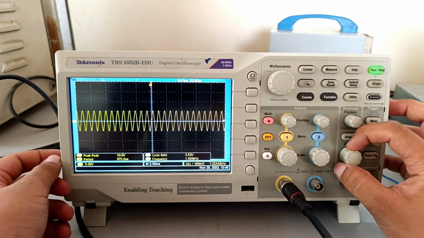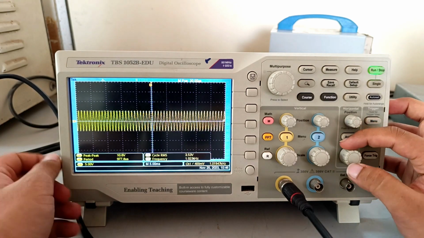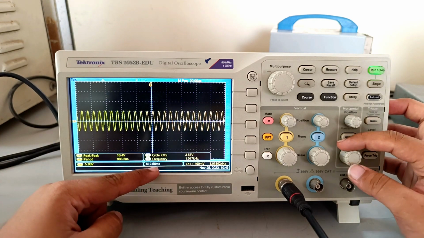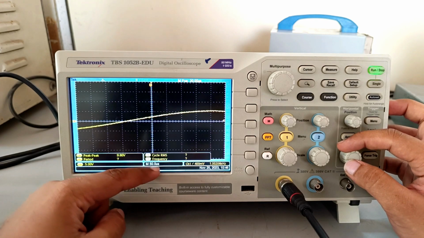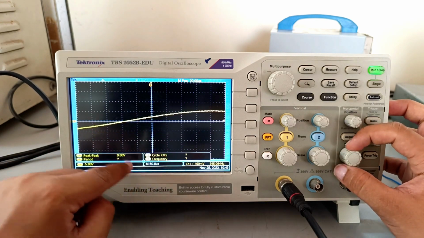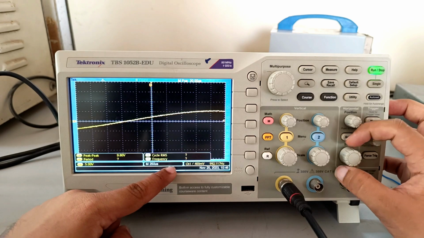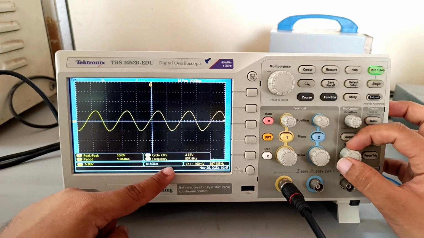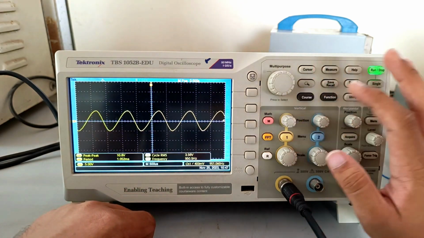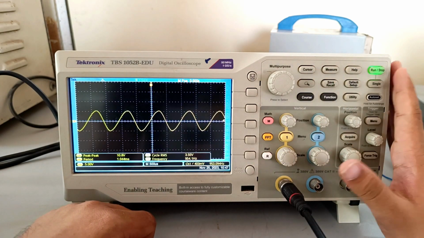It is being more compressed, and this is to increase the divisions on the x-axis. I can see that it is now 50 milliseconds per division. So this is why we can see the graph like this. Let's get it back to a nominal value. These are to move the waveform around the graph.